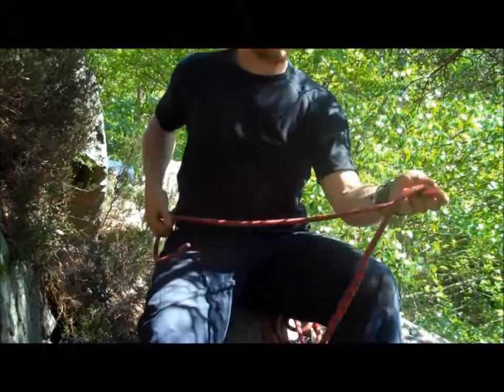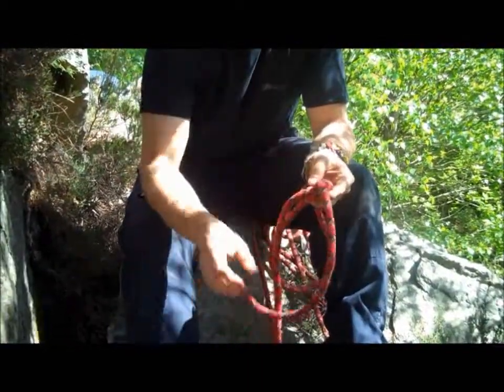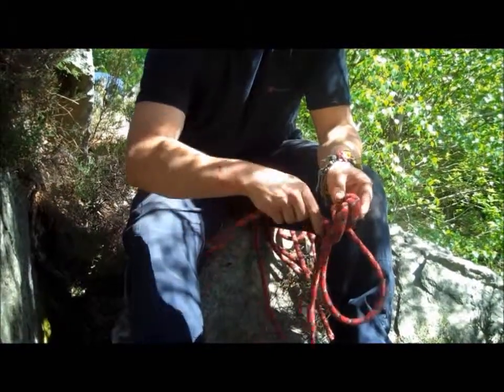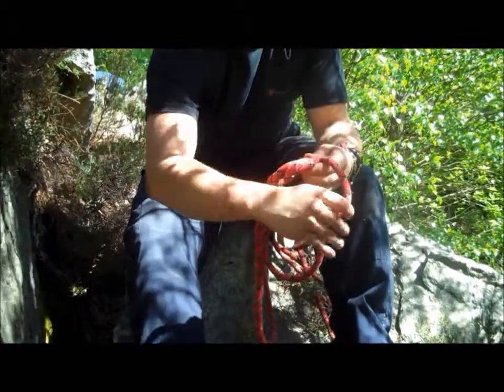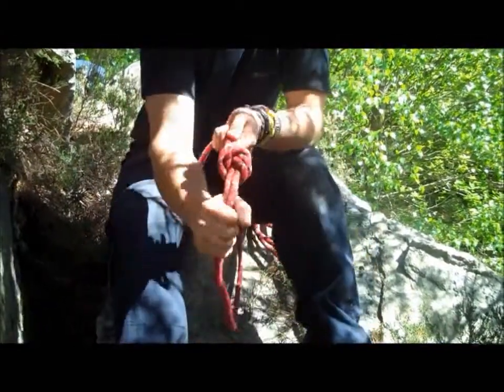So, to do this, you loop it up, follow the rope around, it wraps around like that, across, and then through, and you've got a double knot.